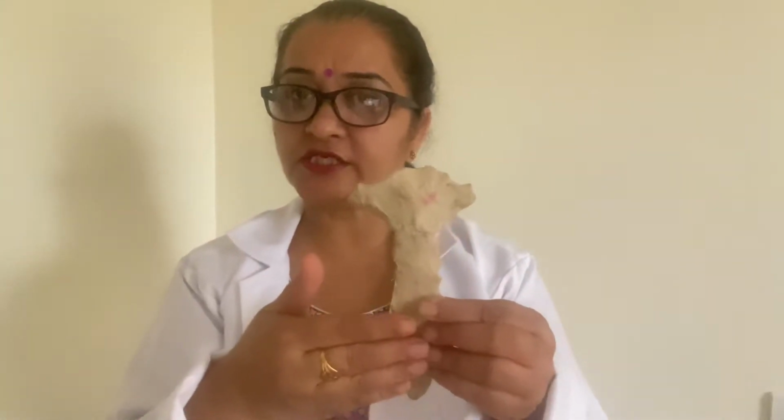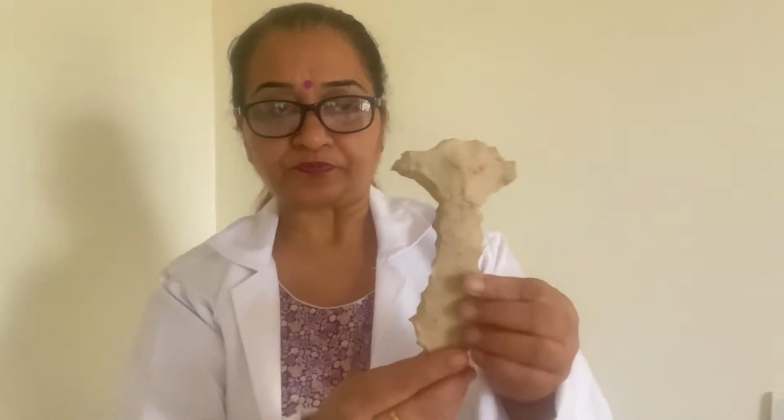This bone has an anterior surface and a posterior surface. This manubrium is going to articulate with this body. This is known as the manubriosternal joint, which is a secondary cartilaginous joint. And this xiphoid process is attached to this body through the xiphisternal joint, which is a primary cartilaginous joint.